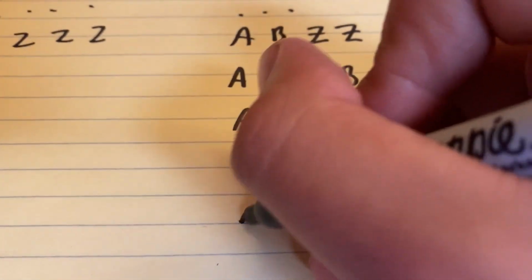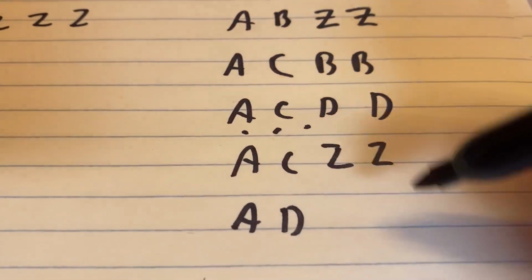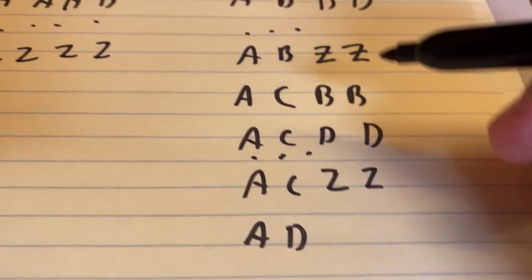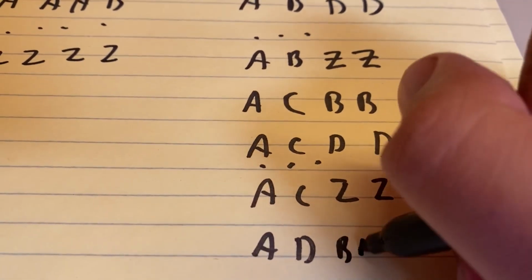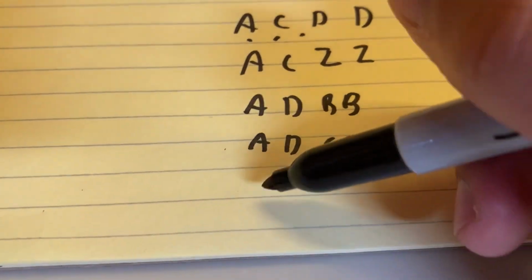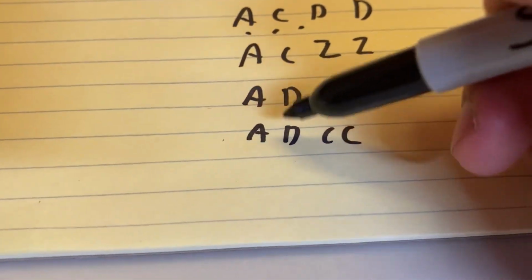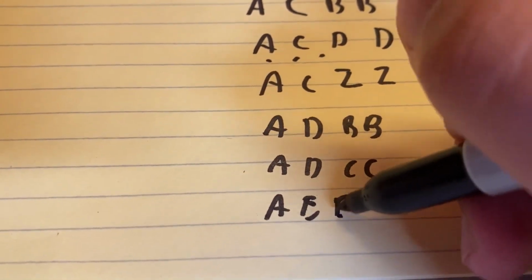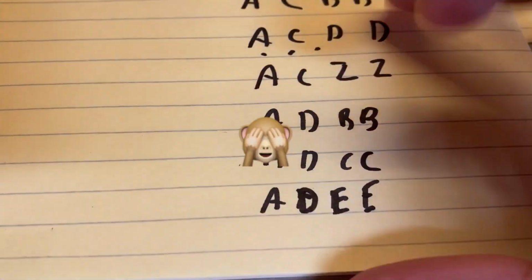That would be A, D, and it couldn't be A, A because we already have A as our first index. It could be B, B, and then A, D, C, C, and then it couldn't be A, D, D, D because we're already using this D here, so it would go to A, D, E, E. There you go. My apologies. So you guys kind of get the idea now, right?